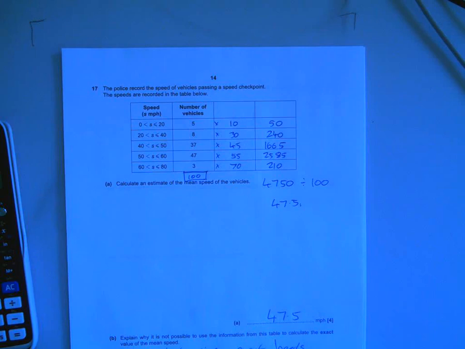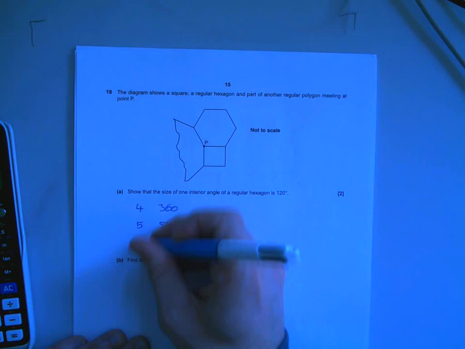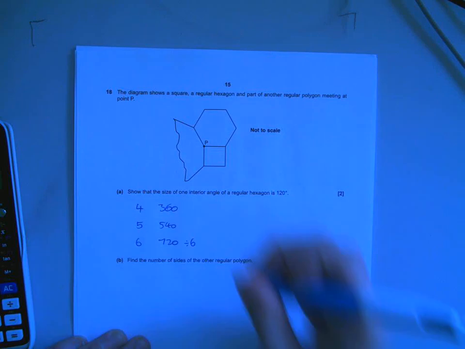The diagram shows a square, regular hexagon and part of another regular polygon meeting at a point. Show the size of one interior angle of a regular hexagon is 120. There's a couple of ways you can do this. So we can say to ourselves, a 4-sided shape adds to 360. A 5-sided shape adds to 540. A 6-sided shape adds to 720. And if it's a regular hexagon, 720 divided by 6 is 120.